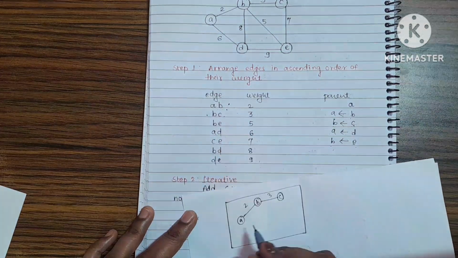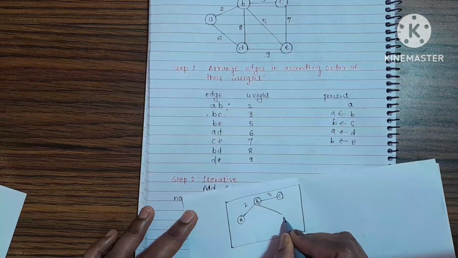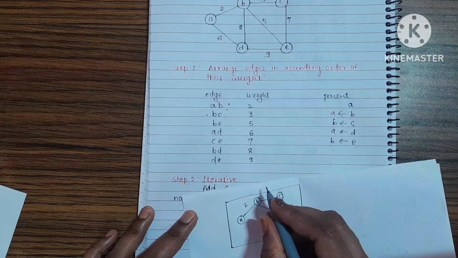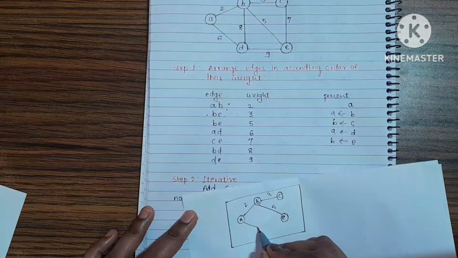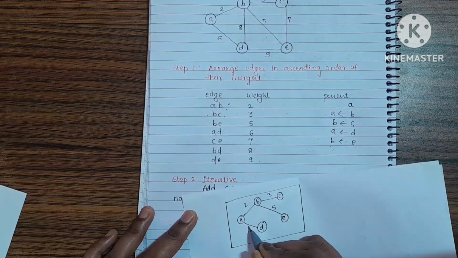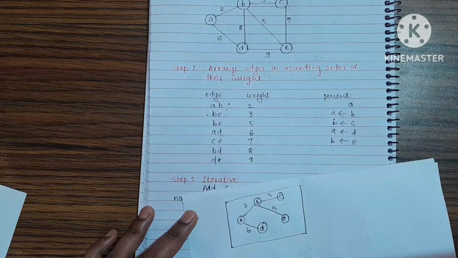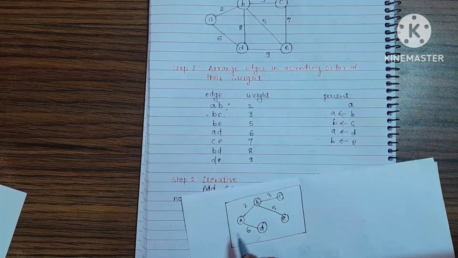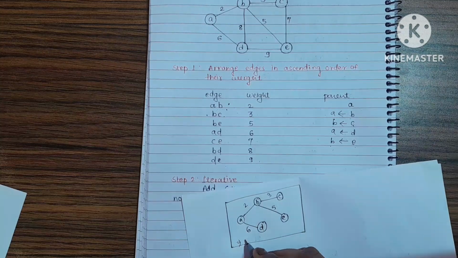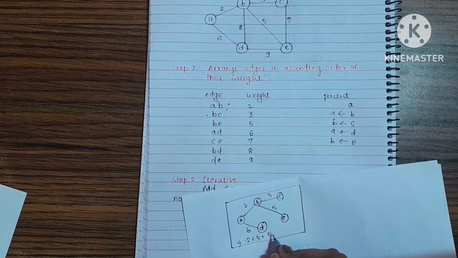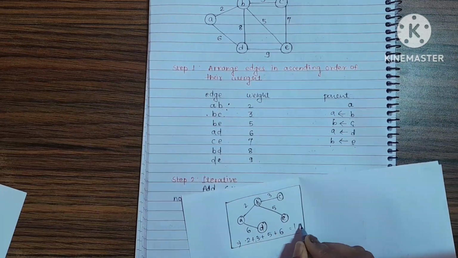Next to it is the BE edge. That is also not forming any cycle. Last edge which is to be added to the graph is the AD edge with weight 6. 5 vertices are there in the given graph, so 4 edges are sufficient in order to construct the minimum spanning tree, and the cost of the minimum spanning tree is 2 plus 3 plus 5 plus 6, that is 16.